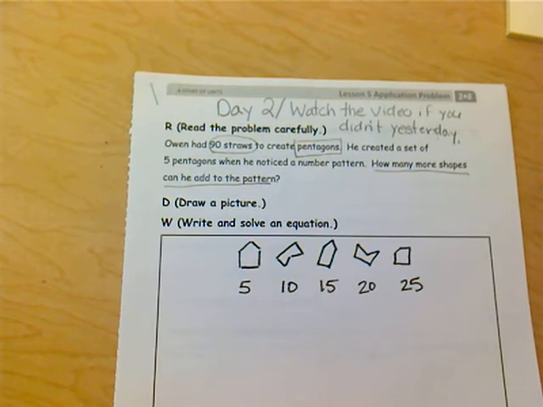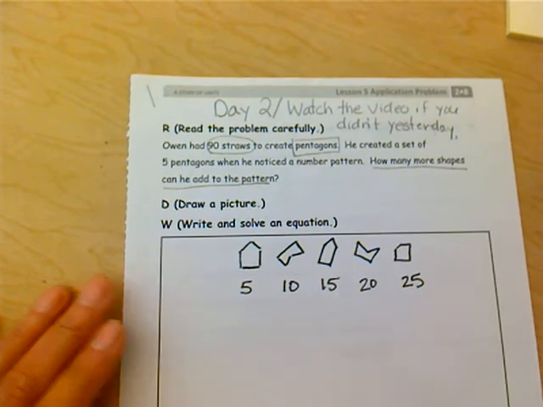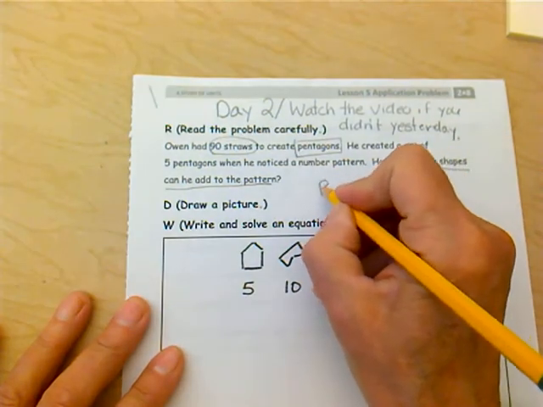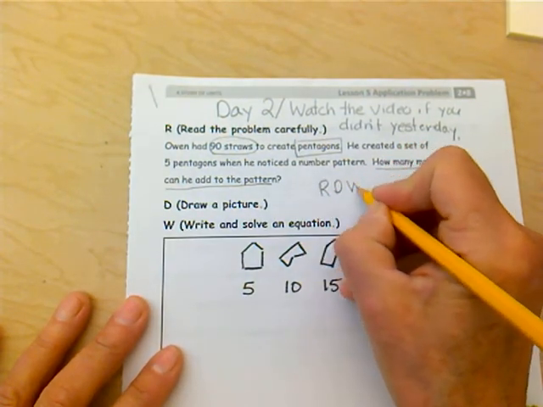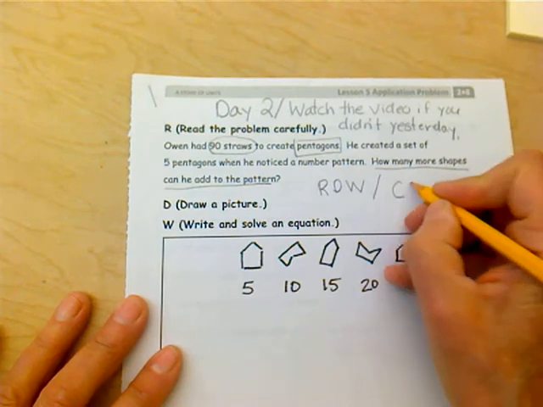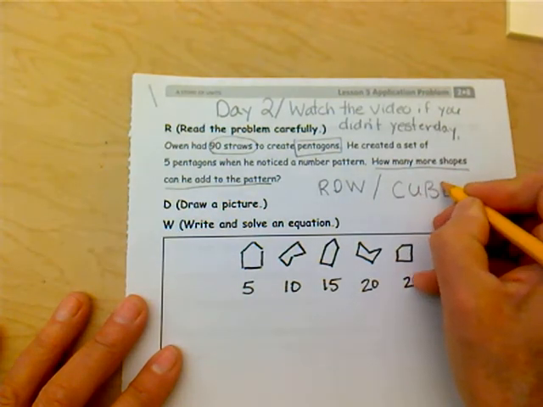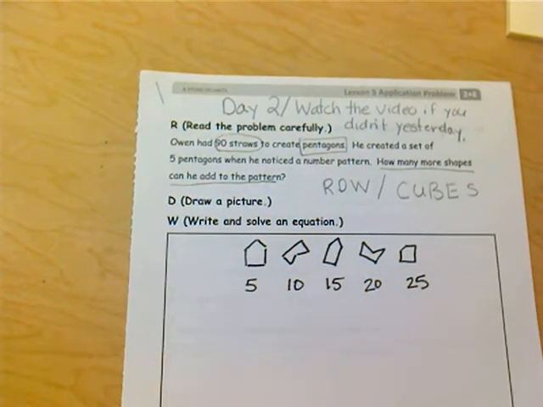You're looking for a number pattern, and then I need a sentence because you are going to do read, draw, and write. I started cubes for you. And let's see if you can solve that application problem.